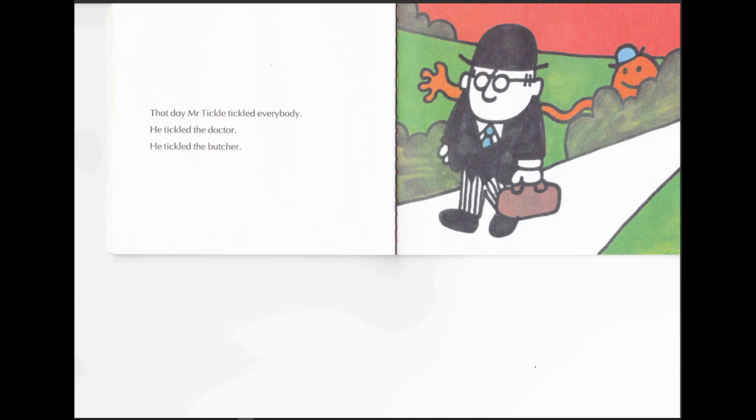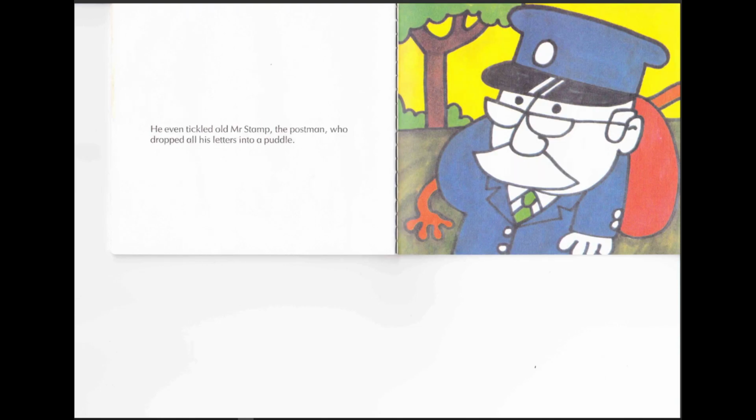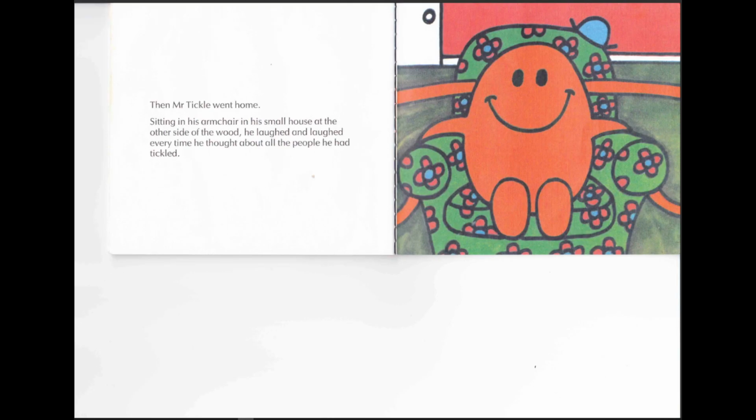That day, Mr. Tickle tickled everybody. He tickled the doctor, he tickled the butcher, he even tickled old Mr. Stamp, the postman, who dropped all his letters into a puddle. Then Mr. Tickle went home. Sitting in his armchair in his small wooden house at the other side of the wood, he laughed and laughed and laughed every time he thought about all the people he had tickled.